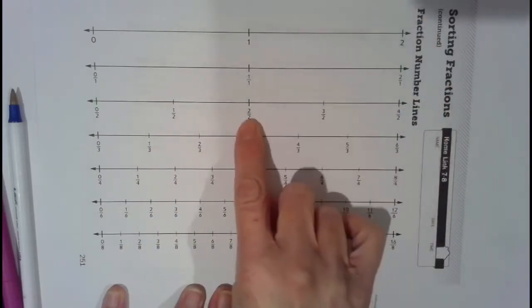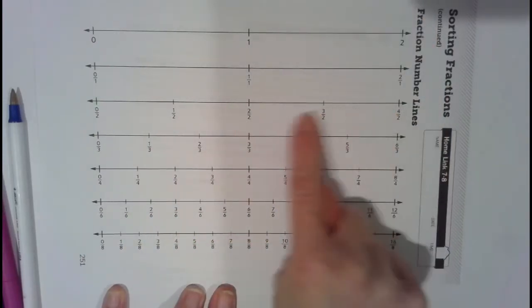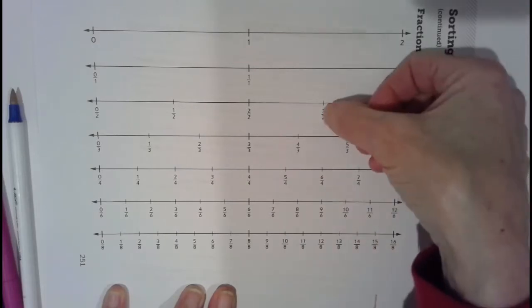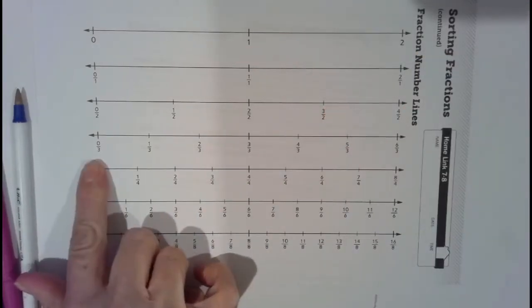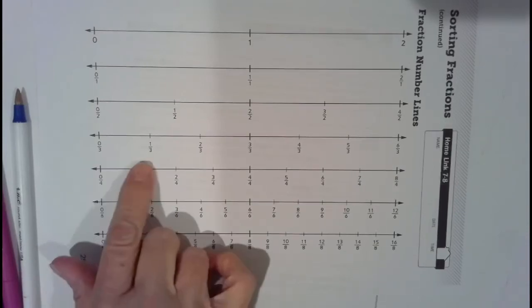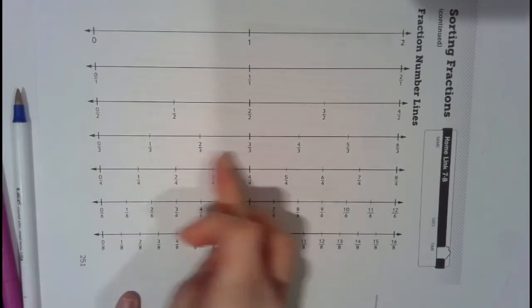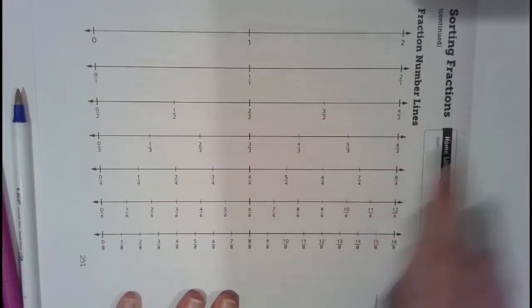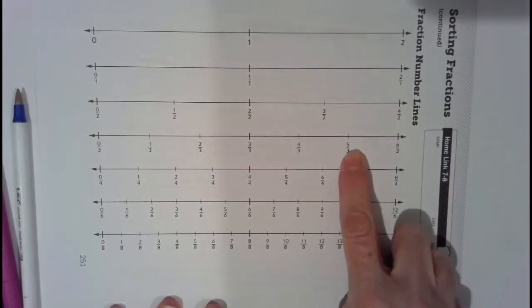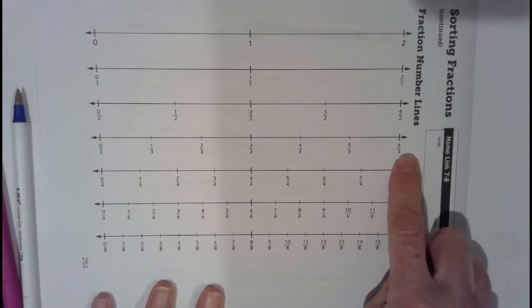This is one whole. Then these halves here are greater than one whole. So 3 halves and 4 halves. These are thirds. So 0 thirds, 1 third, 2 thirds. Those are less than a whole. 3 thirds is equal to a whole. And then 4 thirds and 5 thirds and 6 thirds are greater than a whole.